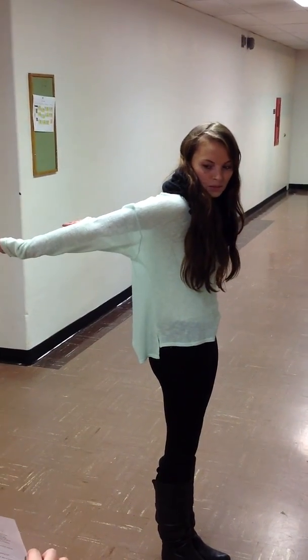Okay, I'm going to tell you about the different shoulder movements. Abduction is when you move your arms away from your body, and adduction is when you bring them back towards your body. Circumduction is when you move your arms around in a circular motion. Extension is when you move your arms slightly backwards, and hyperextension is when you move them even further backwards. Flexion is moving them in the forward direction. And that's our video.